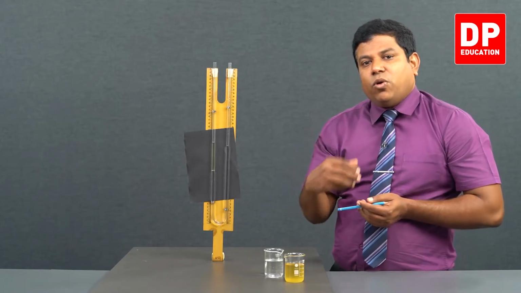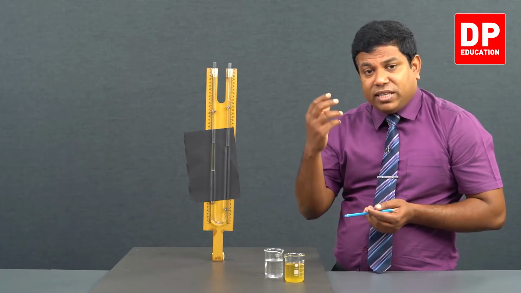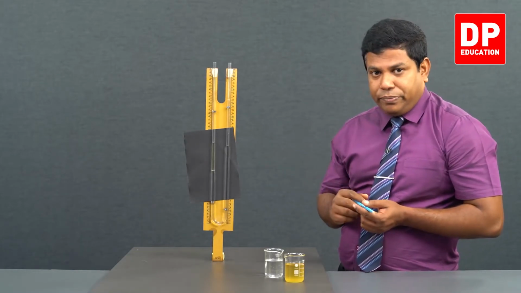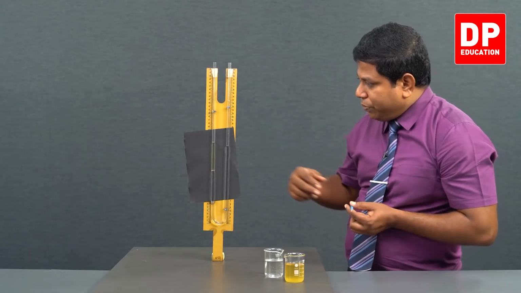With those readings we can go for a graph. From the graph we can find the gradient. Gradient should give us the relative density of the oil we are using. Shall we get the readings now?